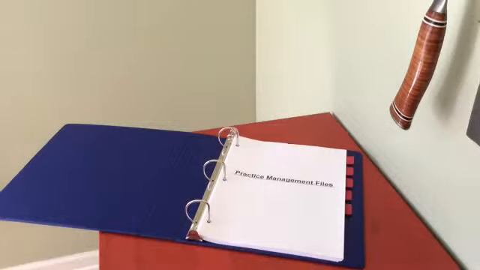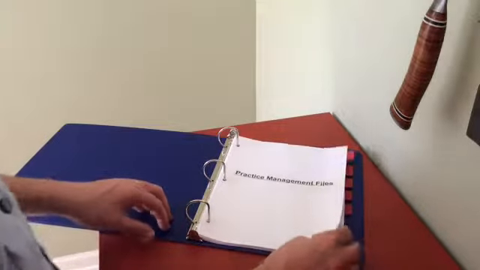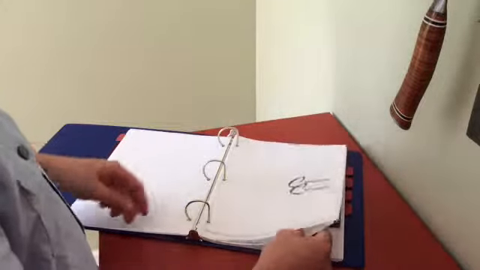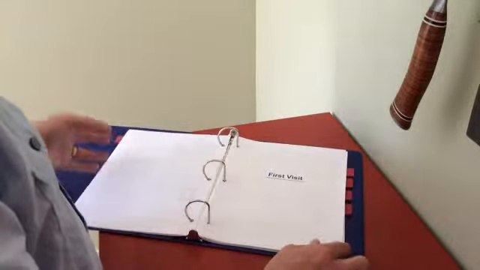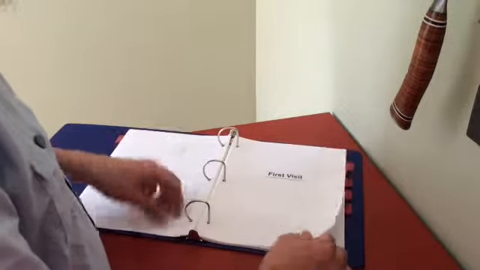Alright, so here's the first binder I have. It's practice management files. It's got 5 different tabs. The first tab is the pre-visit. Within that I've got some files that include just considering chiropractic and what that might mean, where problems might exist, and some warning signs and other things that could be used to talk to people about chiropractic as new patients or potential new patients.